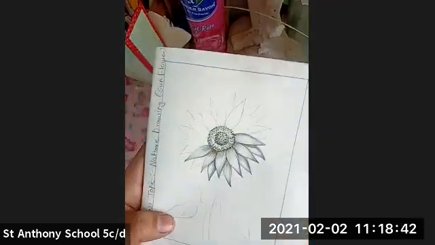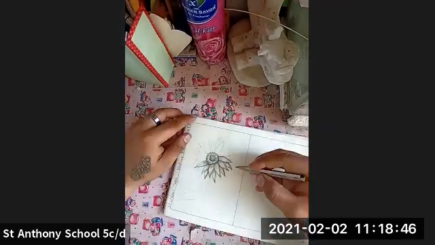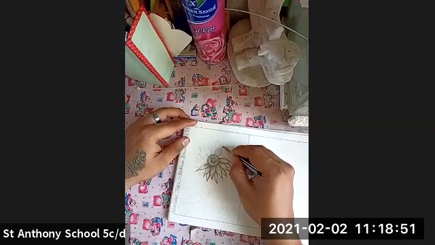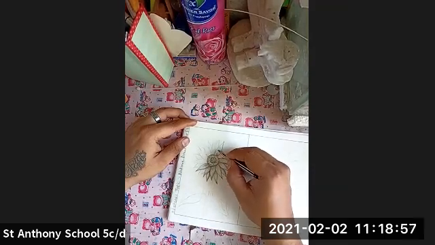I hope each and everyone can see this. This is the way how you're going to shade it. First, I'm adding a line and then I'm adding the shading part from this way.